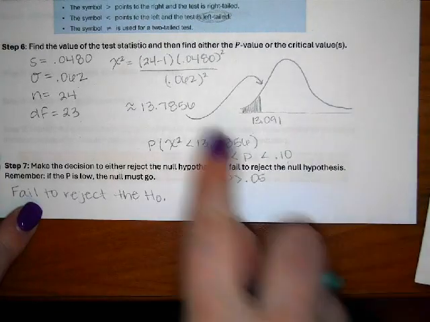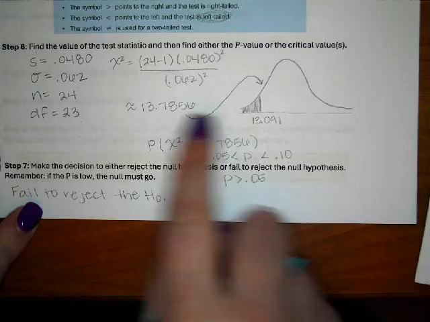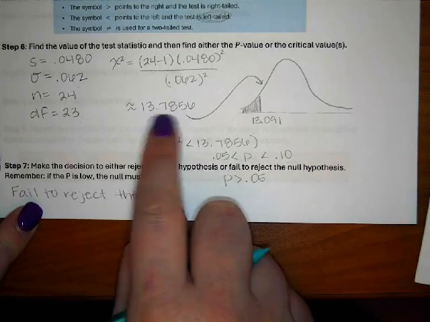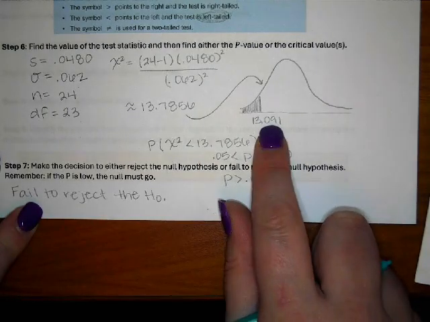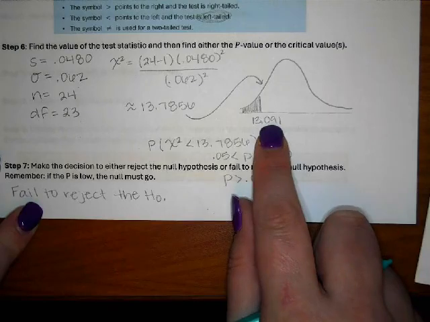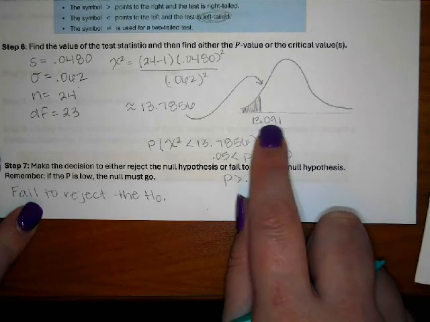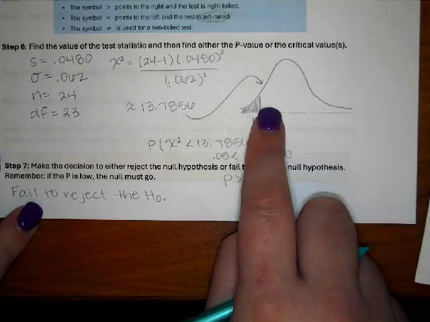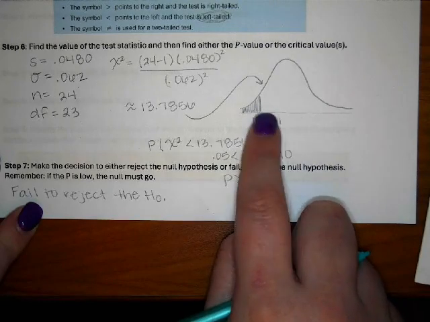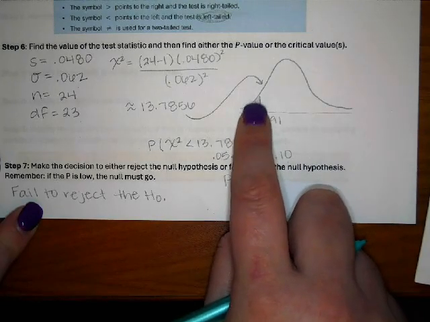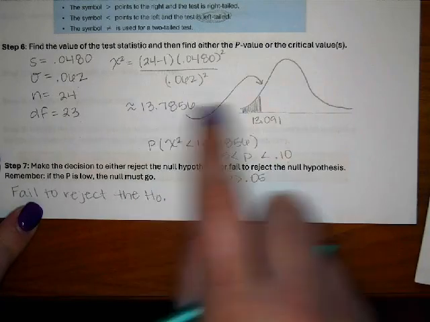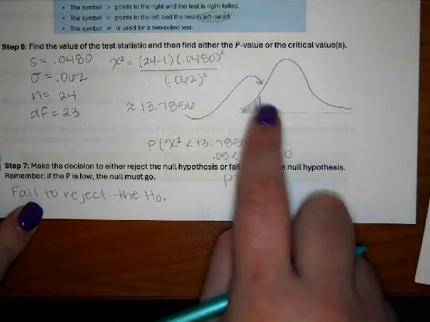So there's two ways you can do it. You can compare the test statistic with the critical value that you get from the significance level, from the alpha. So take the alpha, use your chi-square distribution table and find the rejection region, and then see if this places your data in the rejection region or not.